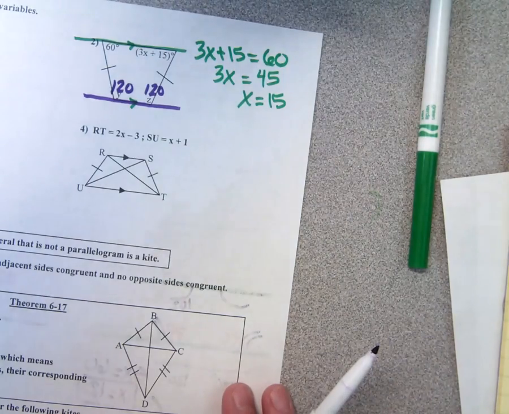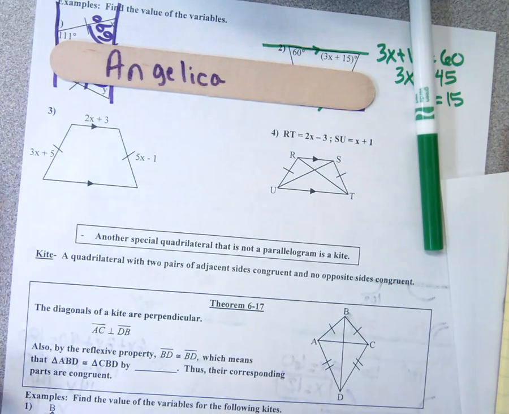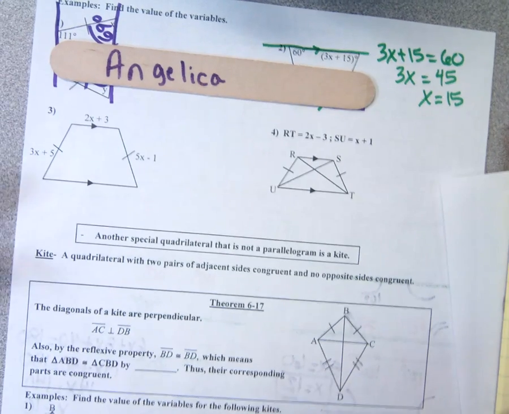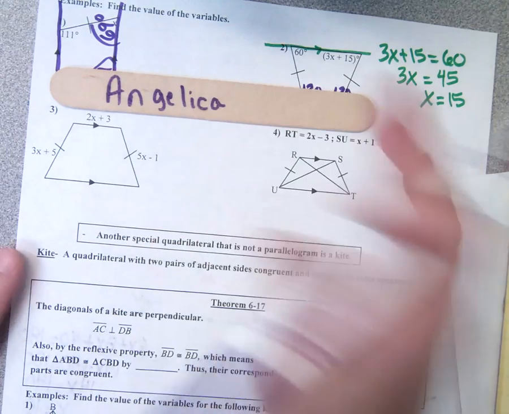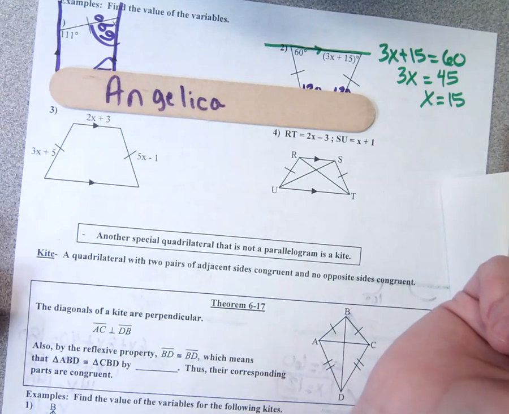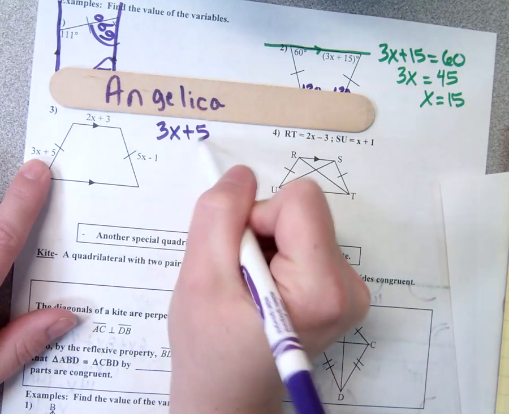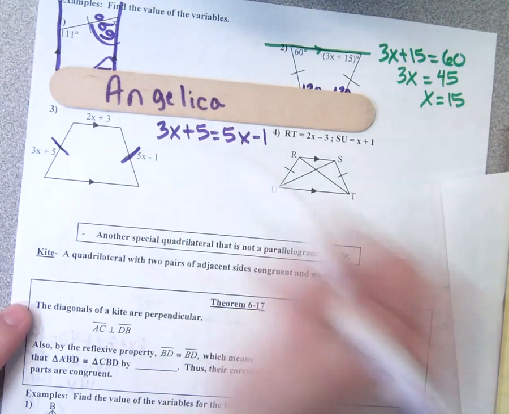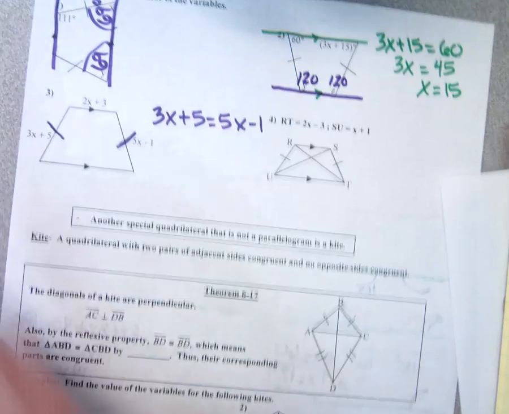Okay, number 3. I'm just going to draw a stick. And Angelica, can you tell me what I could do for number 3? 3x plus what? There we go. 3x plus 5 equals 5x minus 1. And that's because there are congruent legs. They have tick marks. It shows that they're equal to one another. Okay, take a second, solve that.